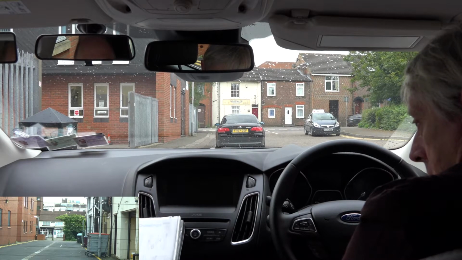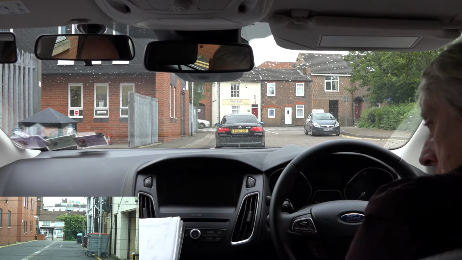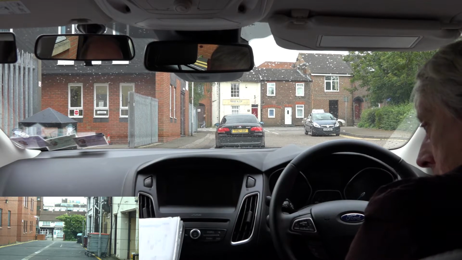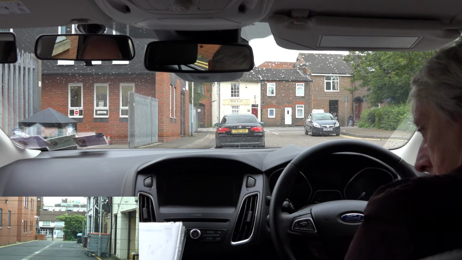There are two main types of controlled crossings that we come across. One's called a pelican or puffin. With one of them, it has a flashing amber light which follows the red. If the crossing's clear, there's nobody on the crossing, on a flashing amber we can keep going.